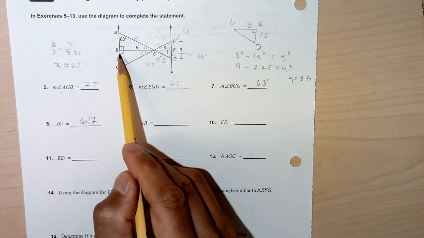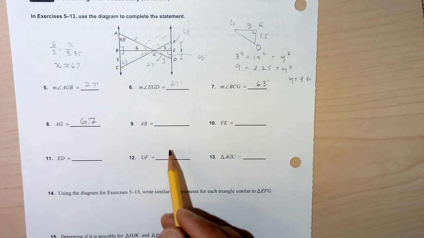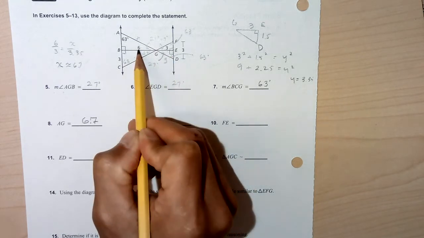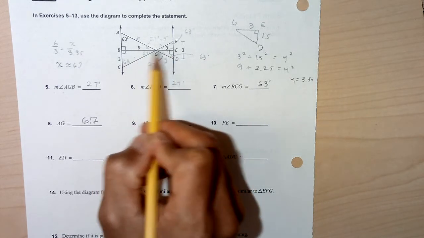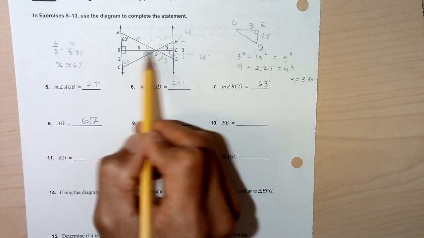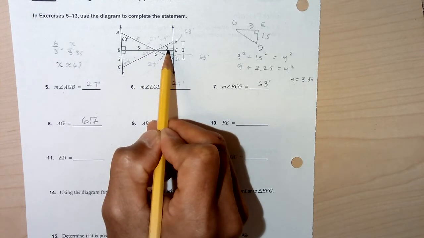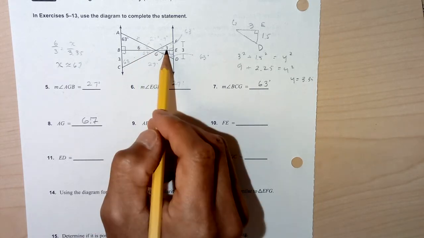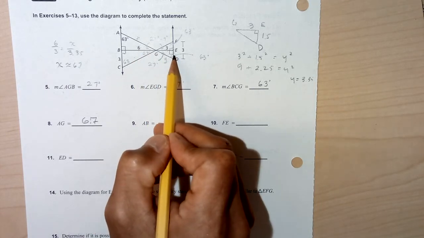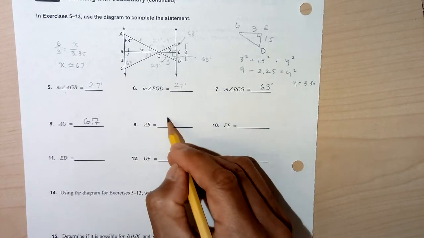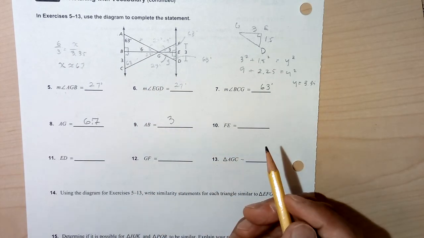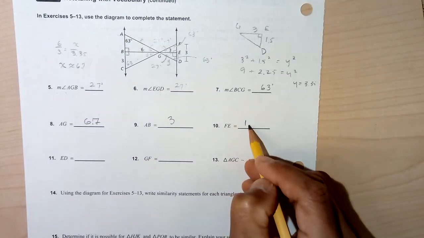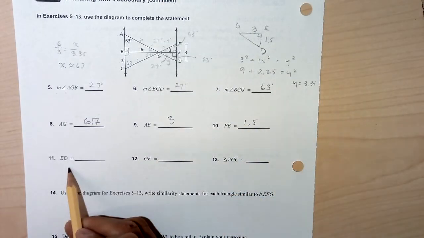AB right here, I could set up a proportion as well. Or if you notice, if this is 3, this is 6. The scale factor would be either 1 to 2, actually going this way, 1 to 2, or 2 to 1. So if this side length ED is 1.5, then AB should be 3. EF should be congruent to ED, so that's about 1.5, not about, it actually is 1.5.